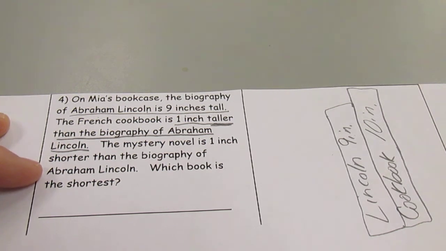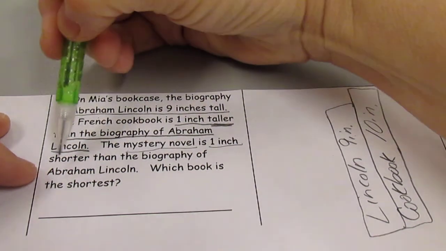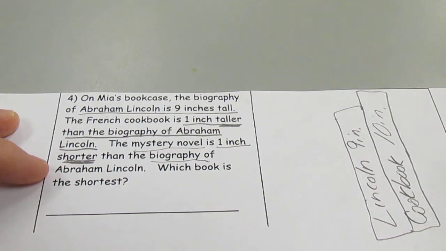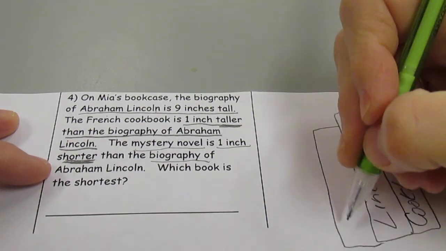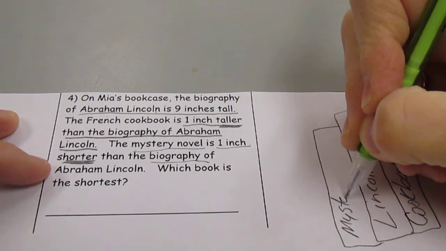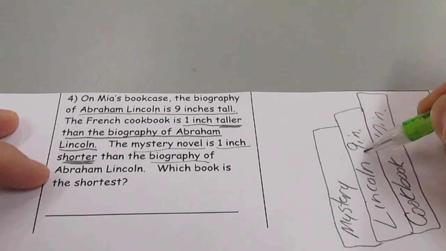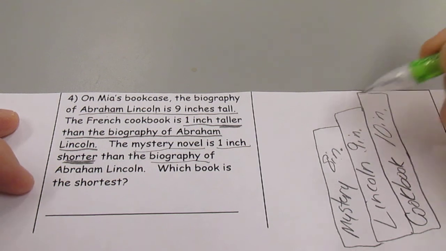What's the next thing we know? We know that the mystery novel is 1 inch shorter than the biography. So I'm going to draw it shorter. I'm going to label it mystery. You could do mystery novel. If it's 1 inch shorter than 9, it would be 8 inches.